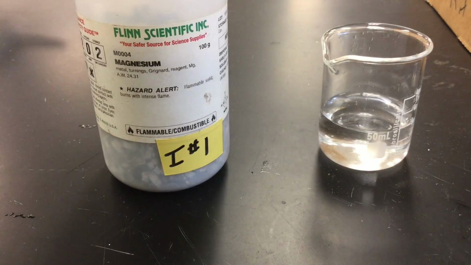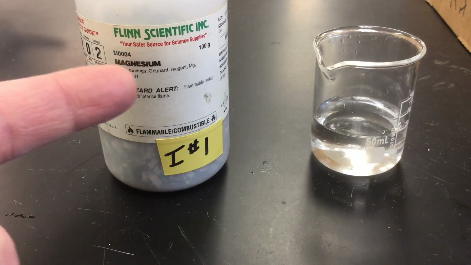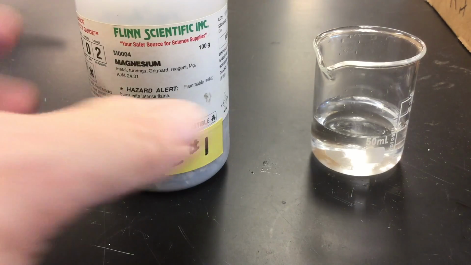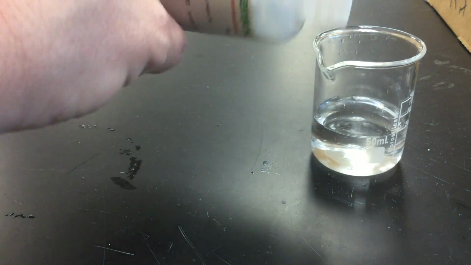Here's an example. In the beaker, there's hydrochloric acid, and in the bottle, magnesium metal. These things will react. Take a look.